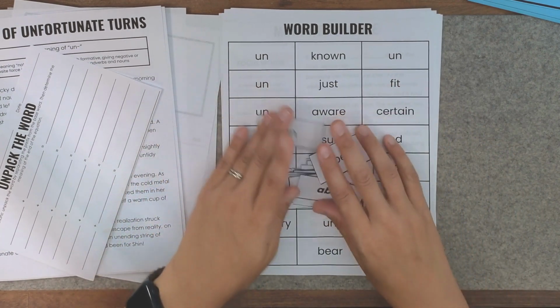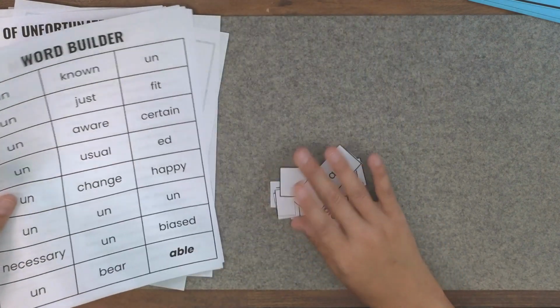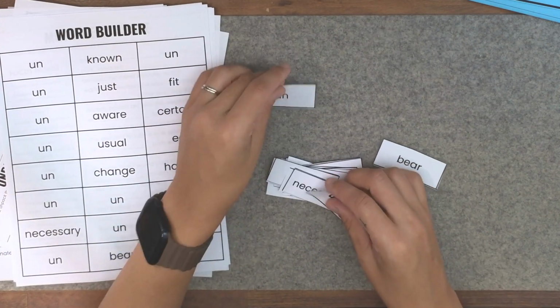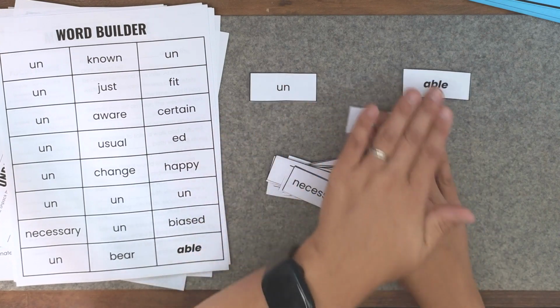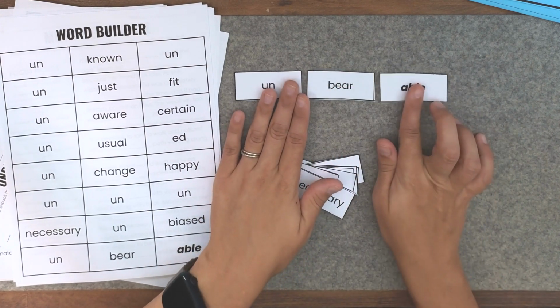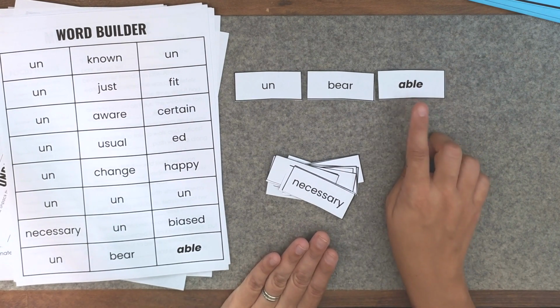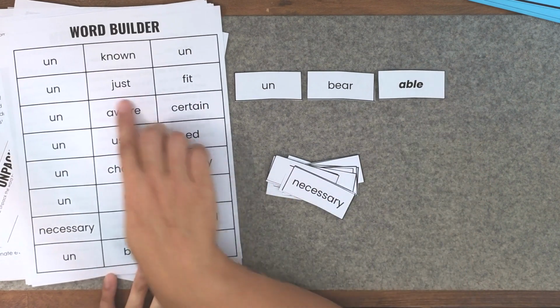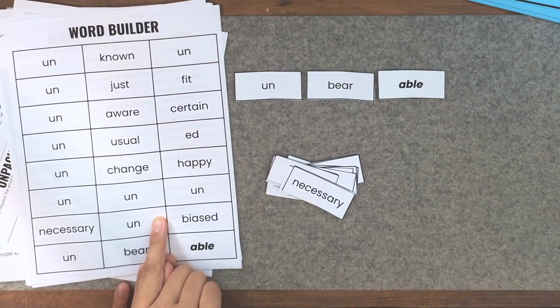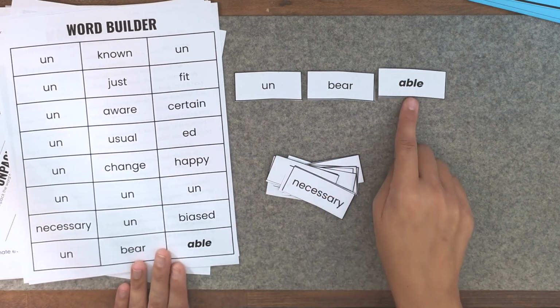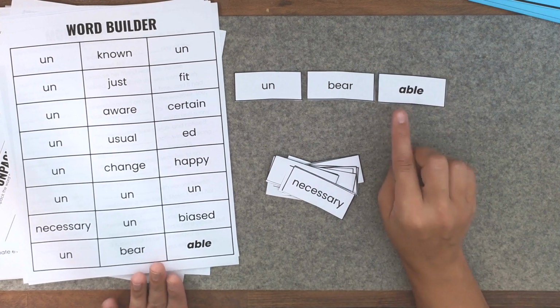So if I move this over so you can see it a little bit better. Let's say I did this: bear a bull. Now I put this one in bold because this hasn't been introduced yet. So this would need to be something that is discussed. Whereas the other ones are just the one base word, this one had another suffix at the very end.